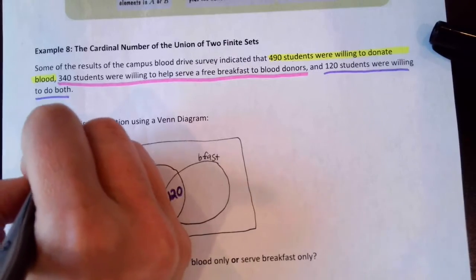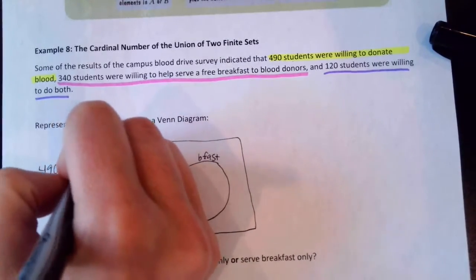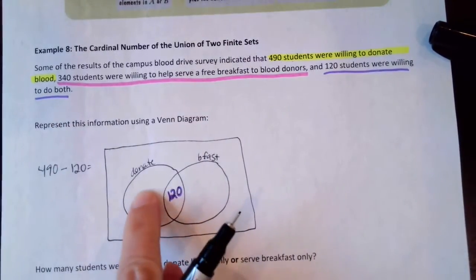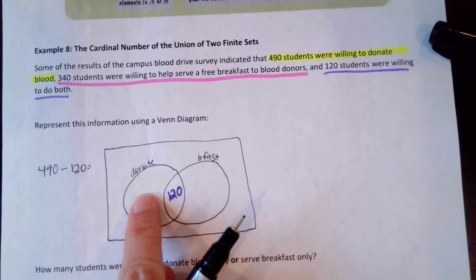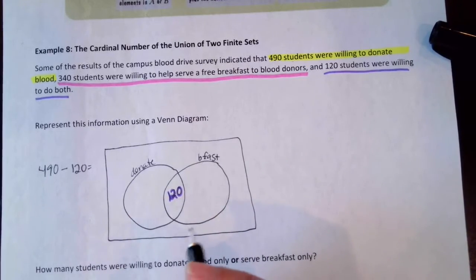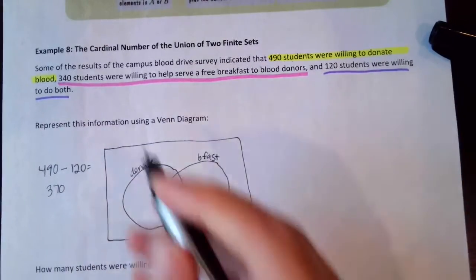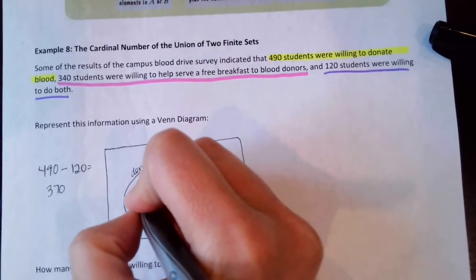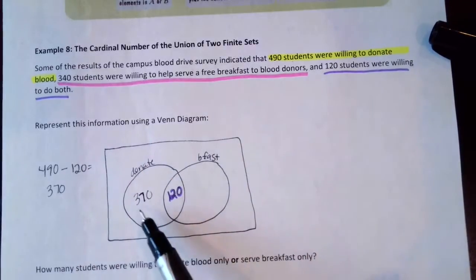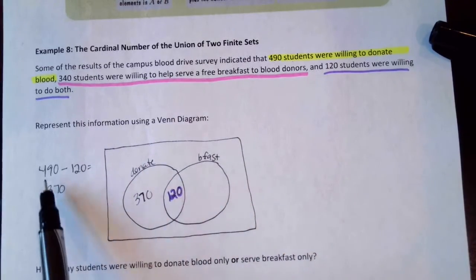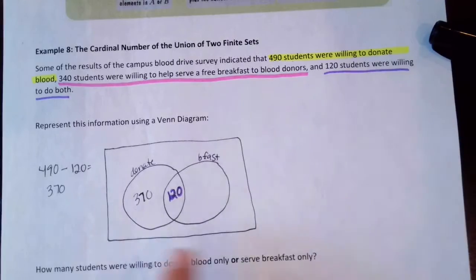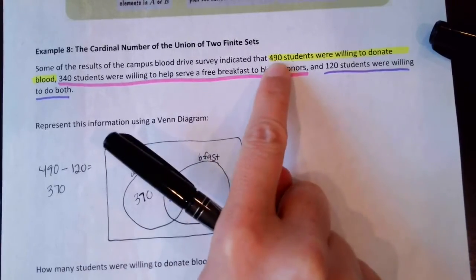So I have to do 490 minus 120 to figure out the number that's going to go right here. So whip out your calculator and do 490 minus 120, and you should get 370. So that's what I'm going to put in here. And then if you want to double check yourself, you can just real quick do 370 plus 120 and make sure you get 490.